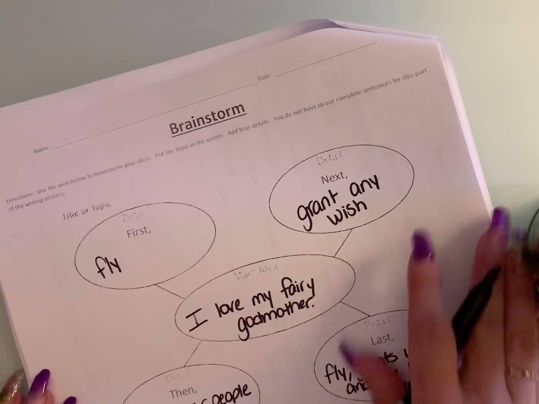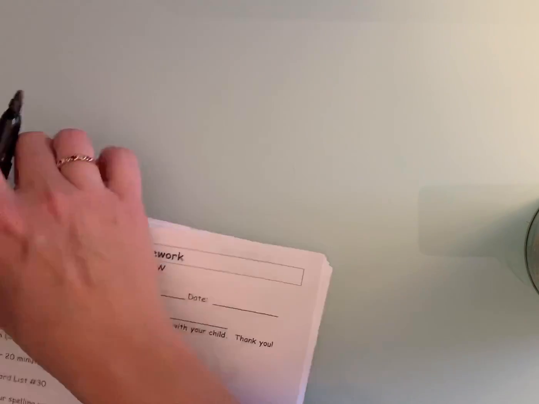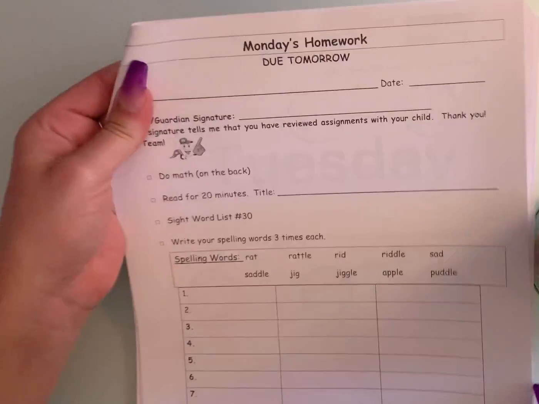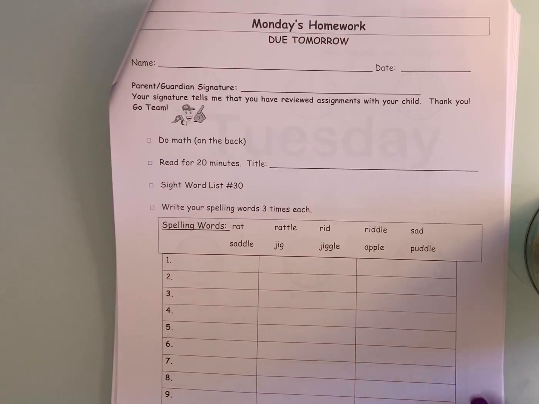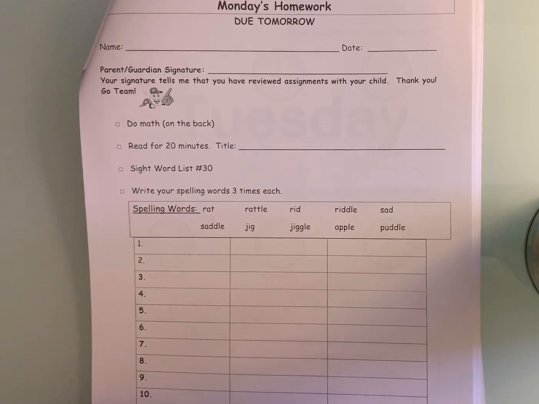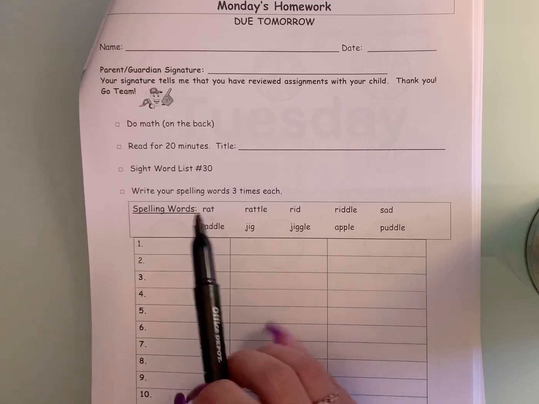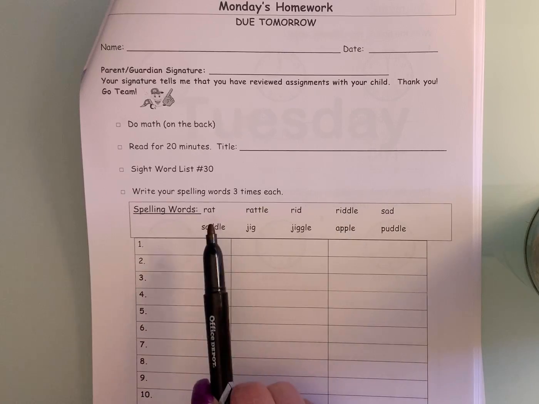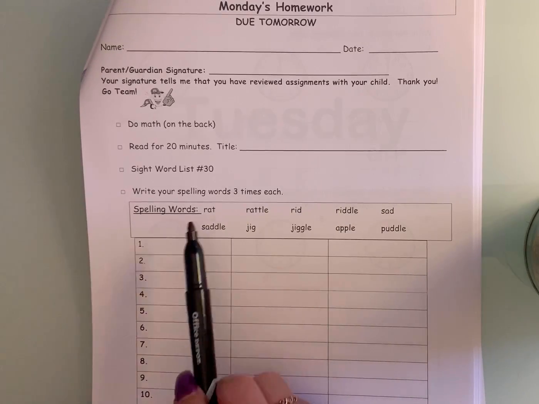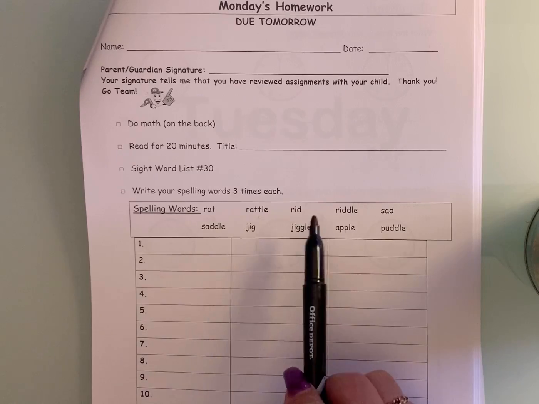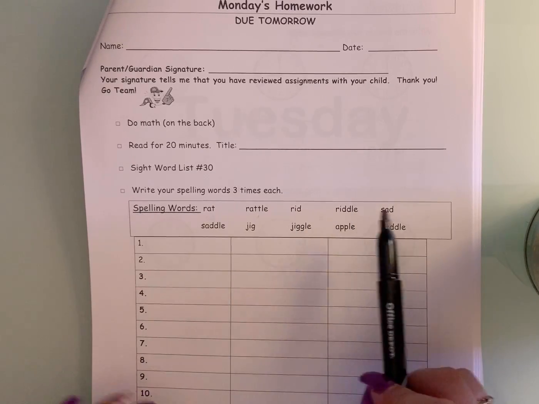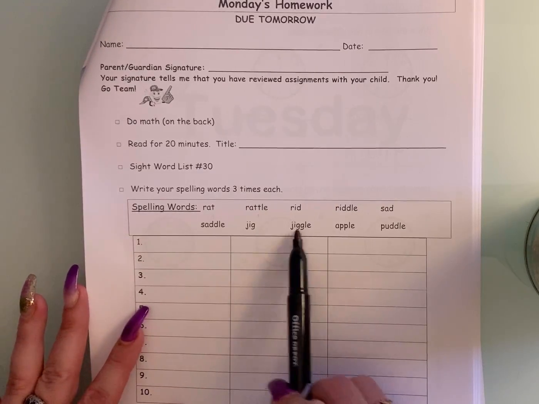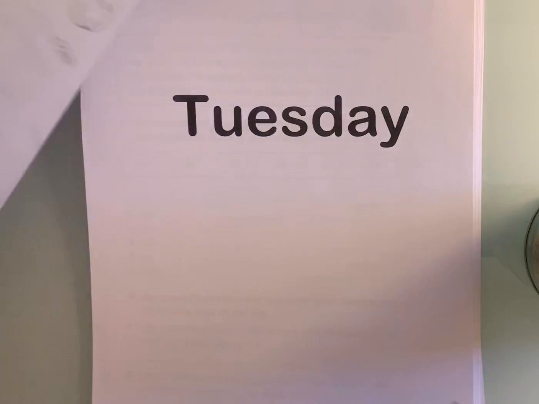So that's all I have to do with my writing today, and then you get to flip over and you can just draw a picture of your fairy godmother, maybe 1, 2, or all 3 of the things that she's able to do. And this week we have your spelling integrated in with your packets. So you are going to do these words 3 times each. We've studied how to read these because it has that L-E syllable in it. So rat, rattle, rid, riddle, sad, saddle, jig, jiggle, apple, puddle.